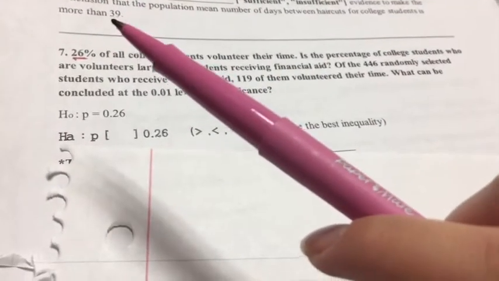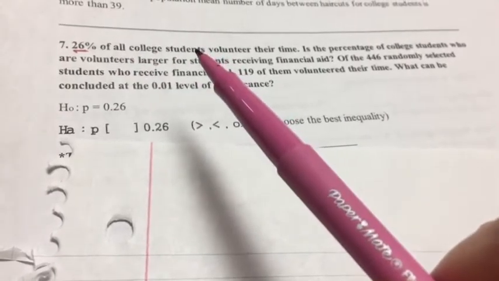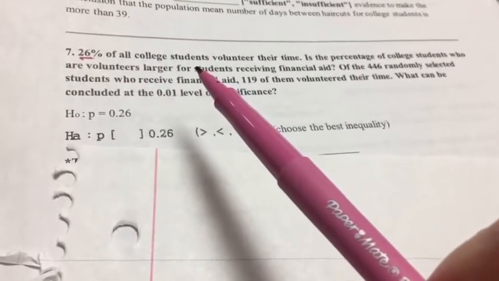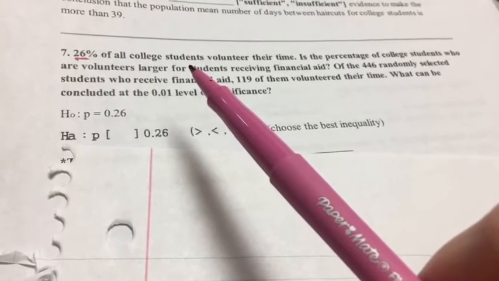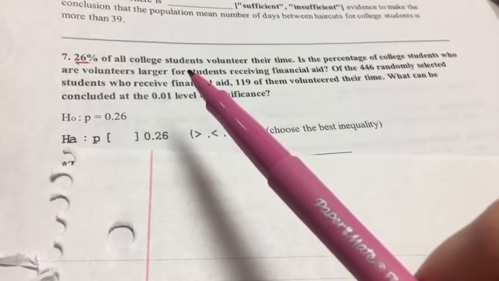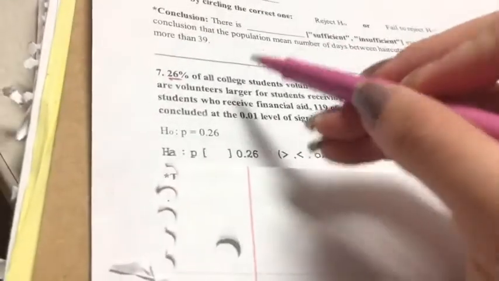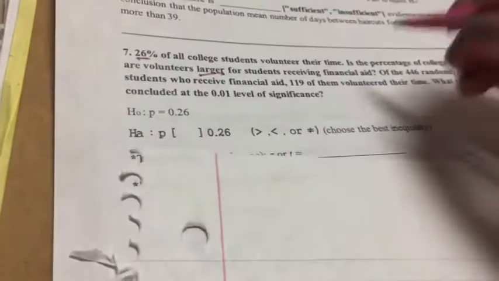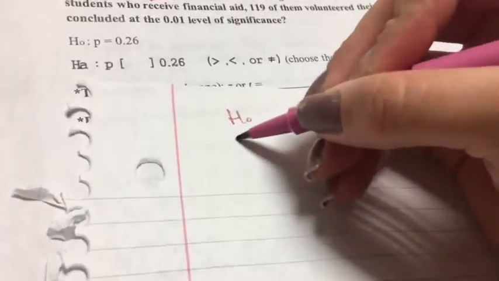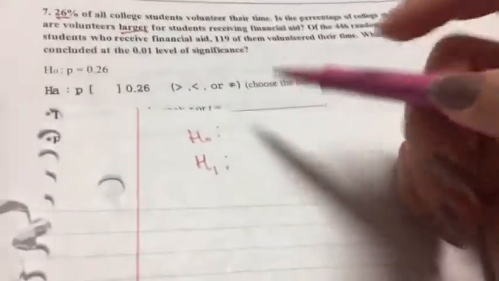And now number 7 tells you that 26% of all college students volunteer on their own time. And now it wants to know if the percentage of college students who volunteer is larger for those receiving financial aid. And so notice that they have that keyword there, larger. So that's going to come in handy when you're constructing your null and your researcher's hypothesis.